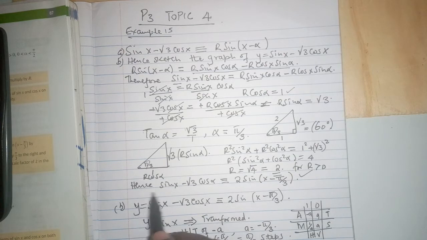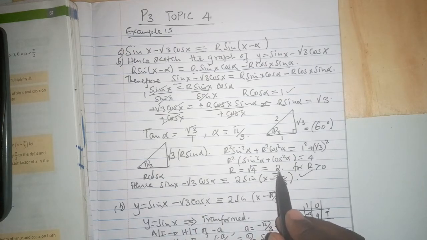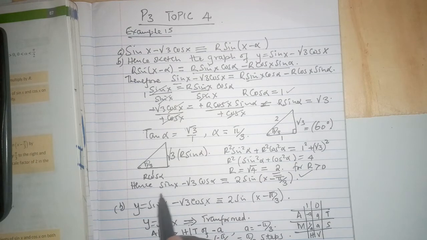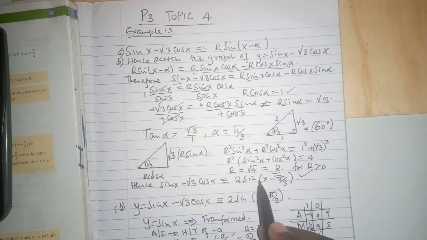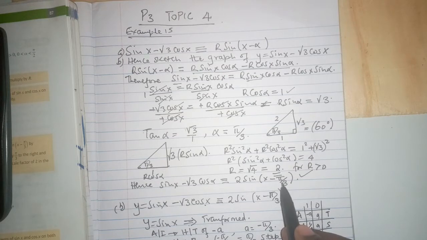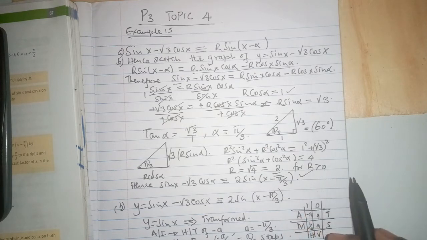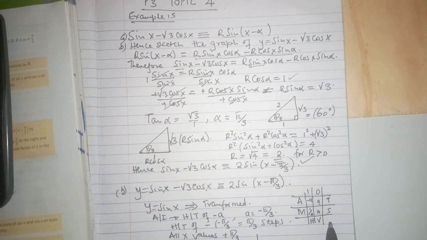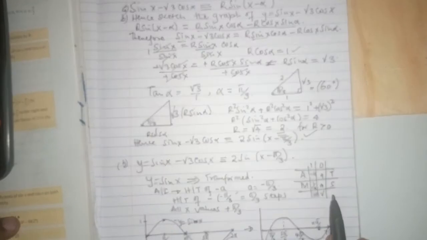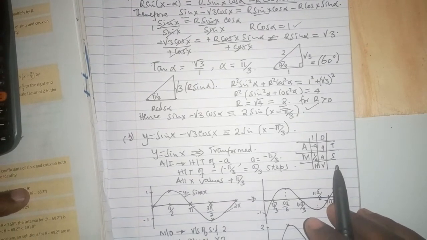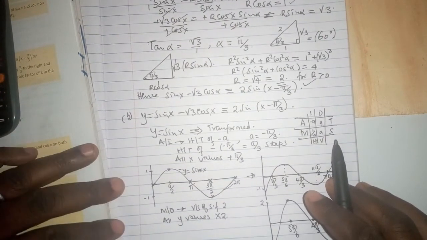Hence, part A, now that we have the value of r and the value of alpha, sine x minus root 3 cosine x is equal to r, which is 2, sine, open bracket, x minus alpha, because our alpha is pi over 3. And that is just part A. I've done it quickly because we have looked at such questions before in example 14, and it's not a problem to any one of us.